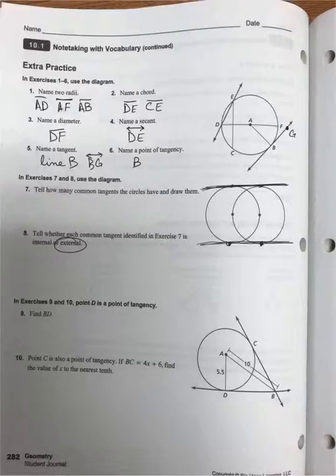Number 9, find BD. All right, so now we start doing our algebra stuff. So BD is this line right here, this segment. So let's call it X. How would you go about solving this? Yes? Would you do the Pythagorean theorem?